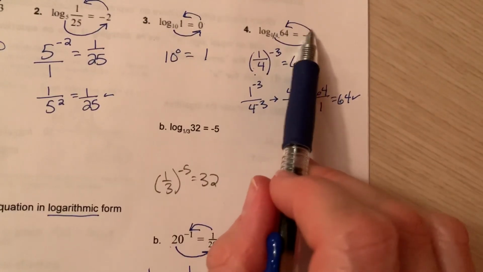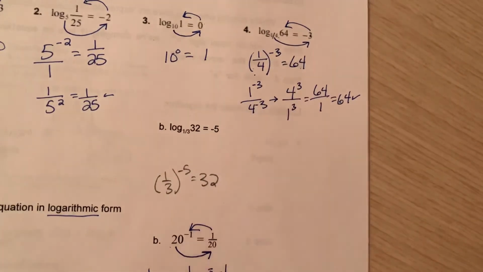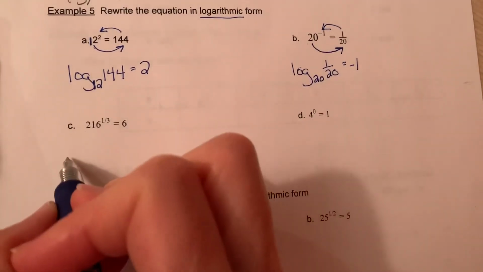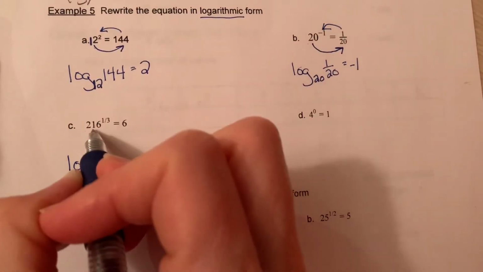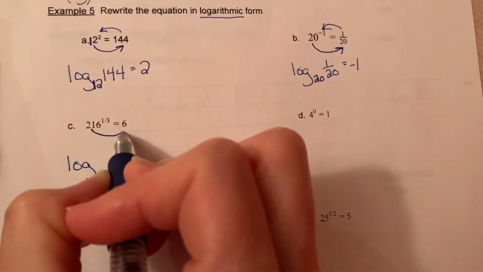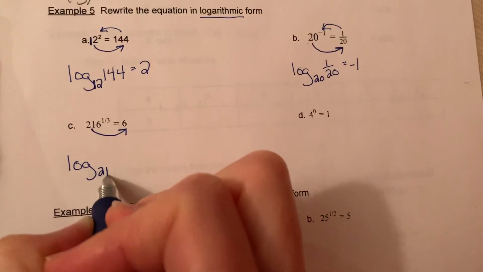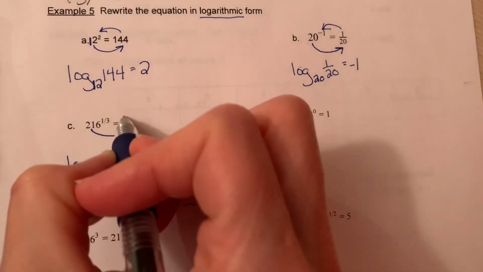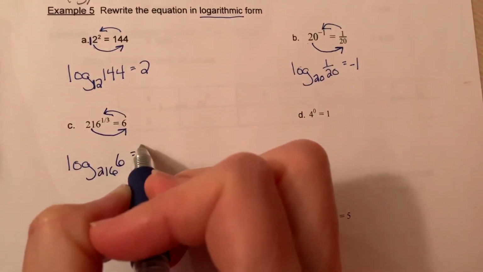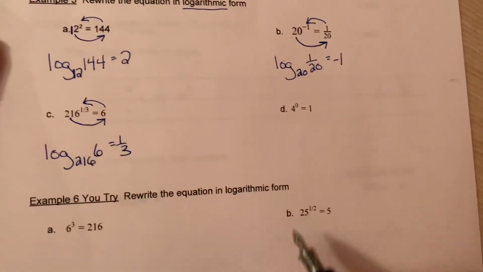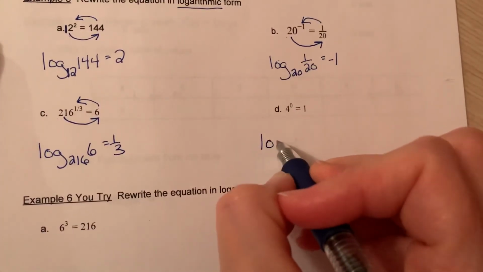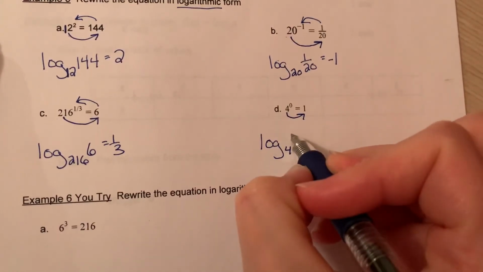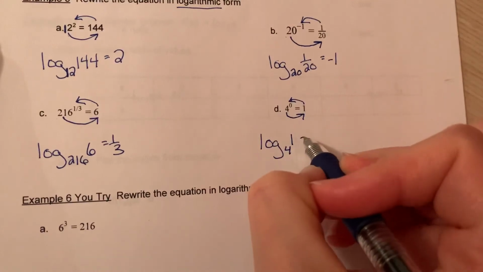We said the number on the other side of the equal sign becomes the exponent. So this is log. The base here is 216 of 6. So there's my small little subscript 216 of 6 equals 1/3. Rewriting as a log, so I need the word log. Log base 4 of 1 equals 0.